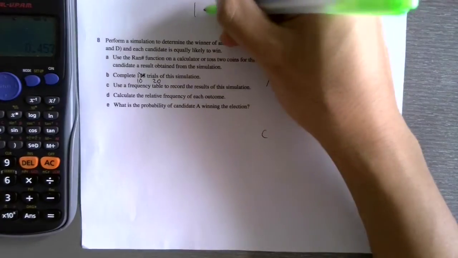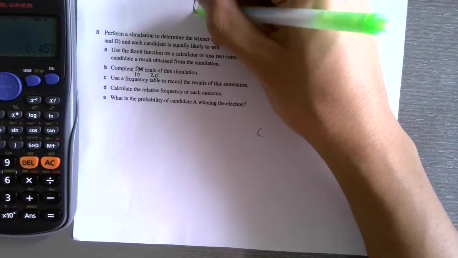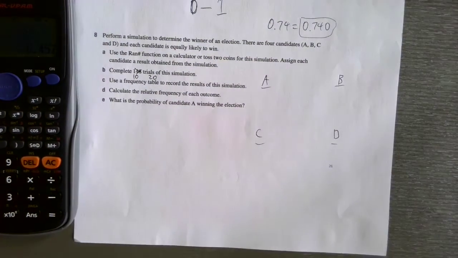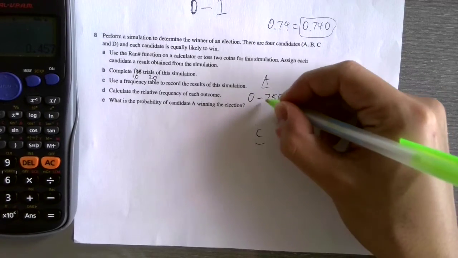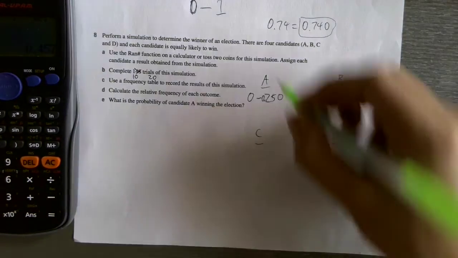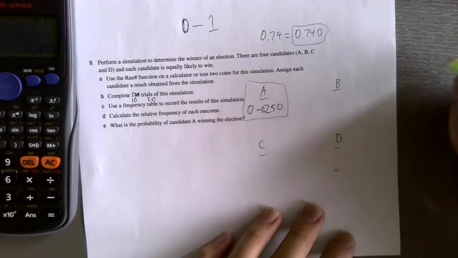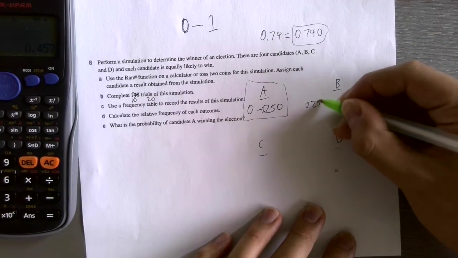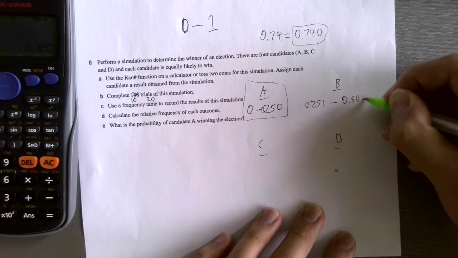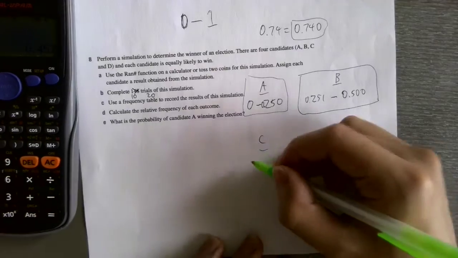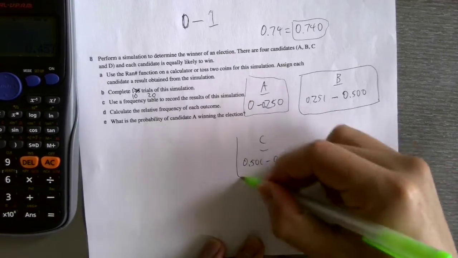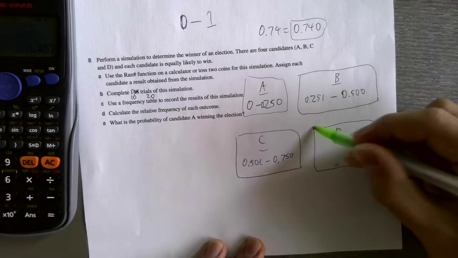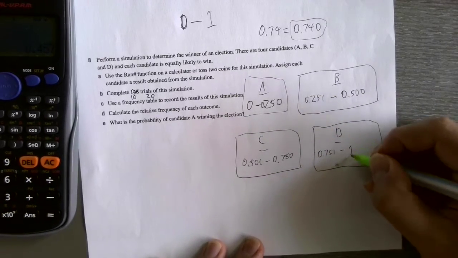And what we need to do is split the numbers from 0 to 1 into 4 different categories, A, B, C, D. Now there's many ways you can do that, but the easiest for me would just be going, okay, for any of the numbers from 0 to 0.250, that will be my candidate A. And then on the second side, from 0.251 to 0.500, that will be my candidate B. Any of the numbers that land between 0.501 and 0.750 should be candidate C. And candidate D would be 0.751 all the way to the number 1.